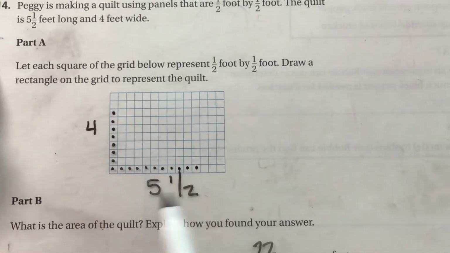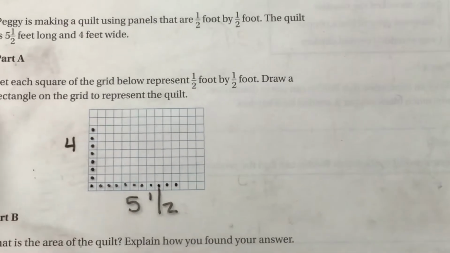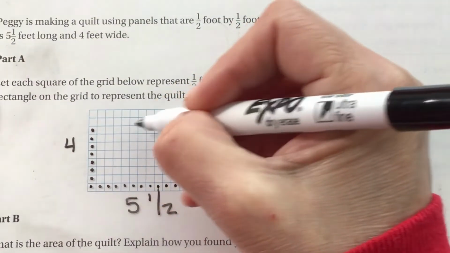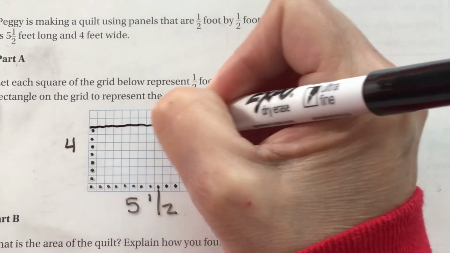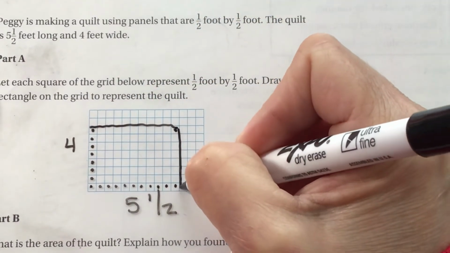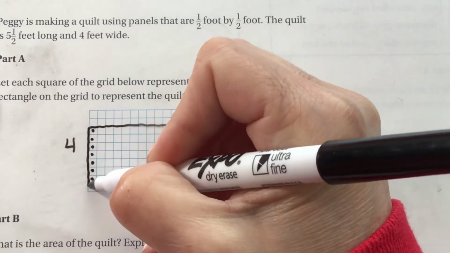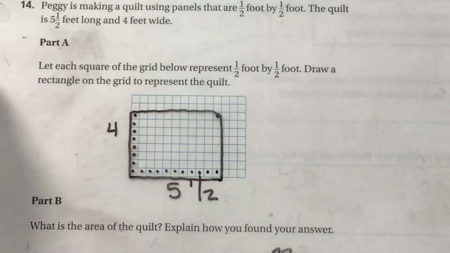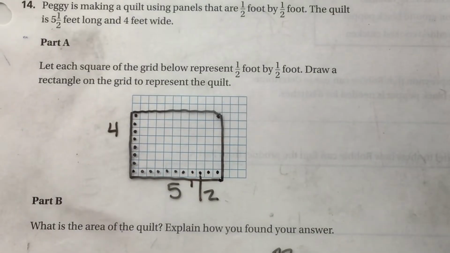Now this can be anywhere on your grid. I just happen to use the corner here. So in order to shade that in, you're going to want to go over this way. You don't have to put boxes in all of them. You know that your grid is going to look something like this. Okay? That one's a little confusing. So hopefully you understood that each of the little boxes is 1/2.